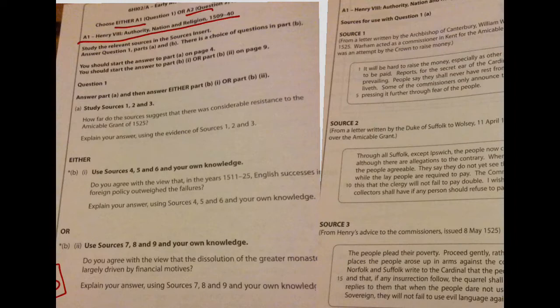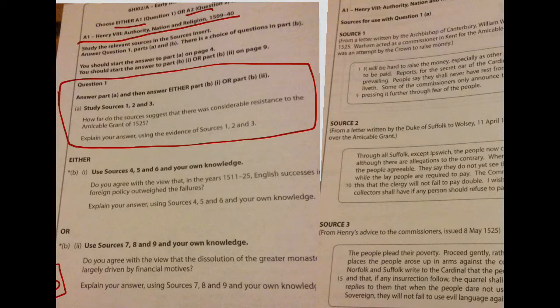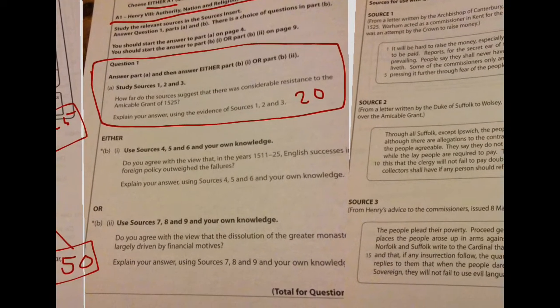You must answer part A. So there's never a choice about part A. You've got to answer this question, which is worth the 20 marks, and then you have the choice between two part B questions. So it's worth 20 marks, and there's a couple of things that I want to point out about the differences between the part A and the part B.